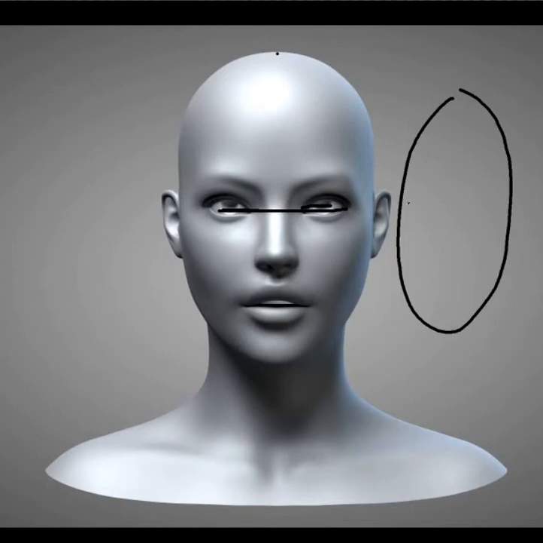I know where the nose goes compared with the eyes. The knowledge of the golden ratio is that the nose is between the eyes and the chin, somewhere in the middle, and that's very simple.